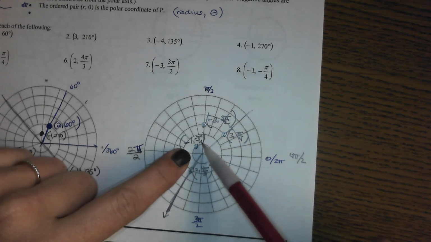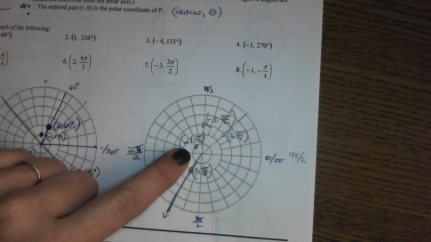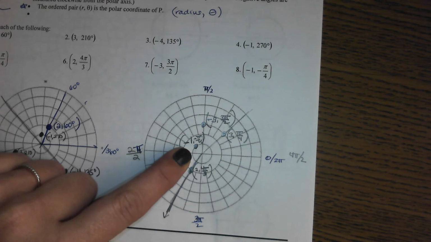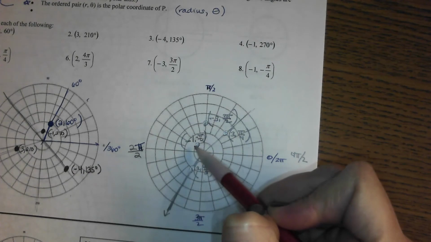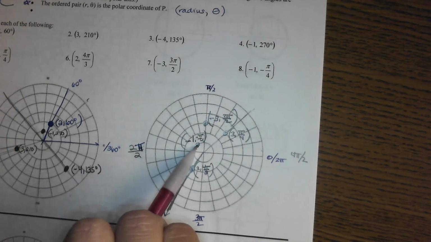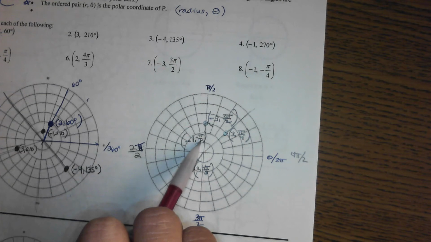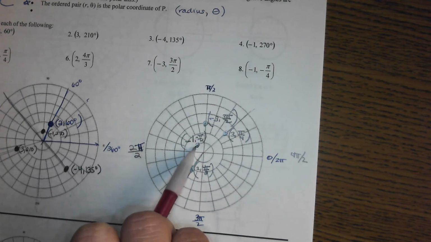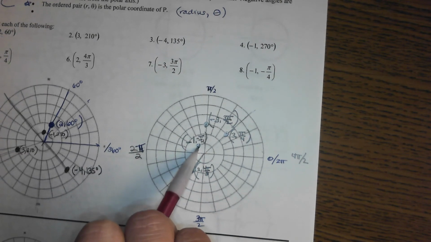Because of that sort of inversion of quadrants, there's more than one point that exists right there. What would be another coordinate that would land on top of -1, negative pi over 4? What other coordinates would put you at that same location? Because right now they're using a 4th quadrant angle. What's the 3rd quadrant angle that corresponds to this?